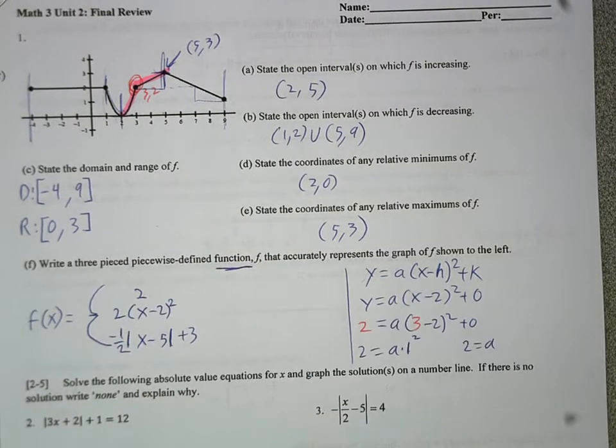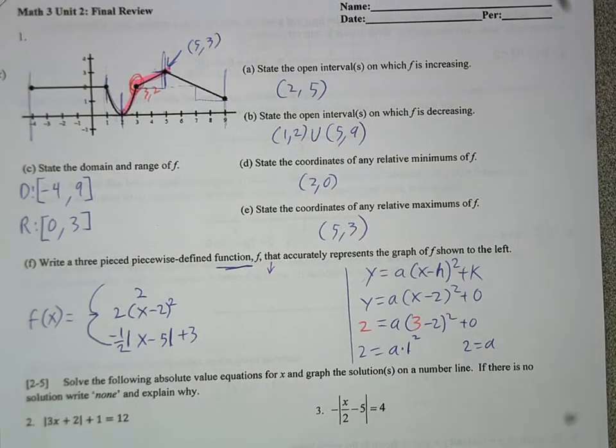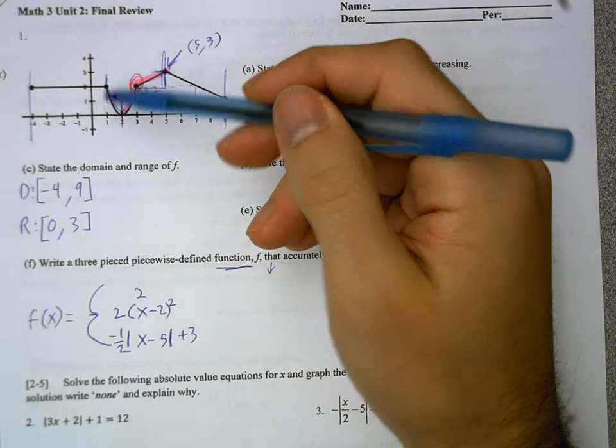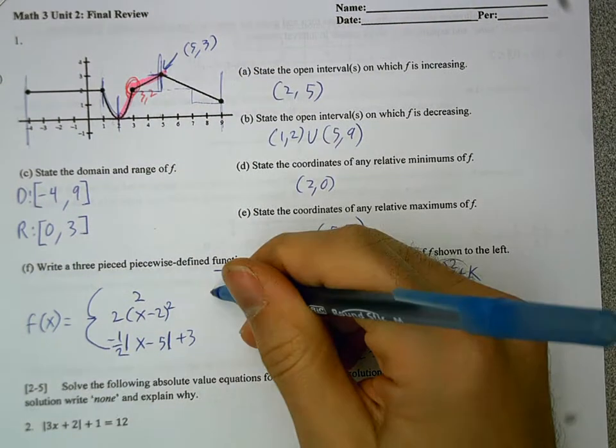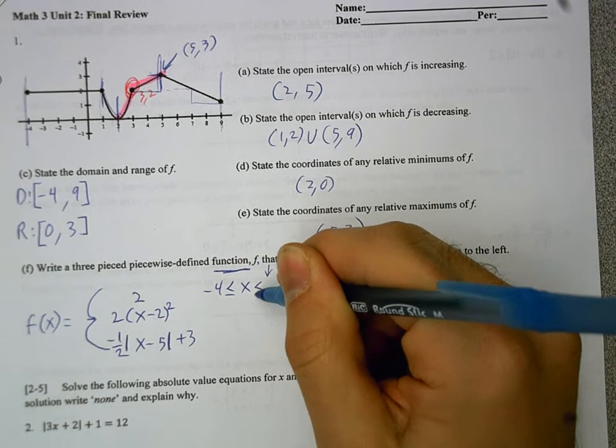And then we had a question up here. Does everybody remember that there's supposed to be more to this? I have to describe where that's happening. Not just the 3 graphs, but where each one happens. So the horizontal line is happening from negative 4 to 1. So I'm going to put this as 2 with negative 4 less than or equal to x less than or equal to 1.